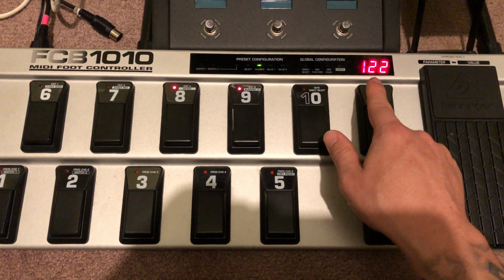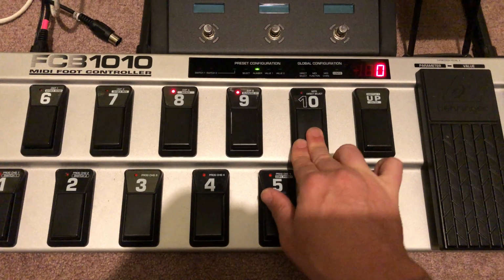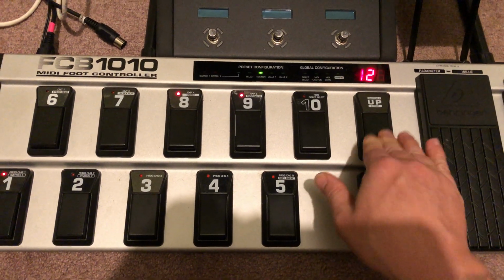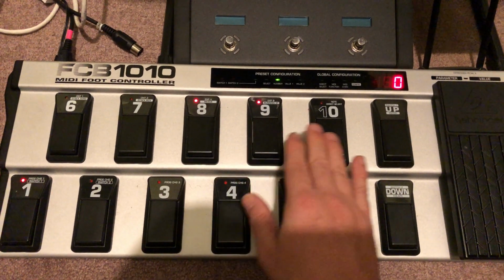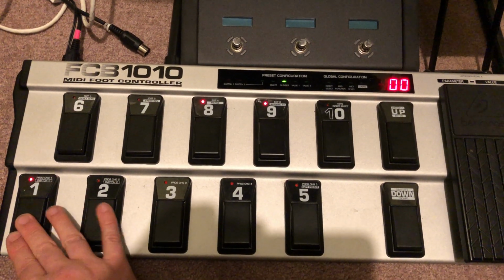Now you'll see that it's at 122. All we're going to do is change that to 00 and hit enter. Oops. Actually, you know what? It may need us to do 1. 0, 0, 1.